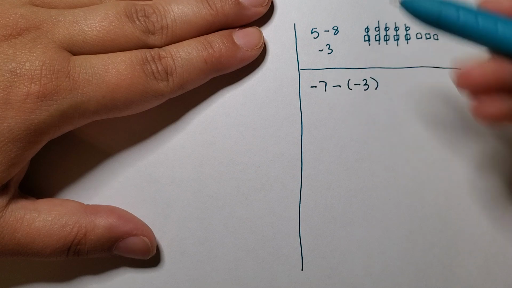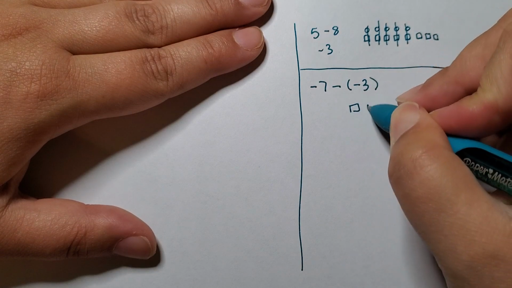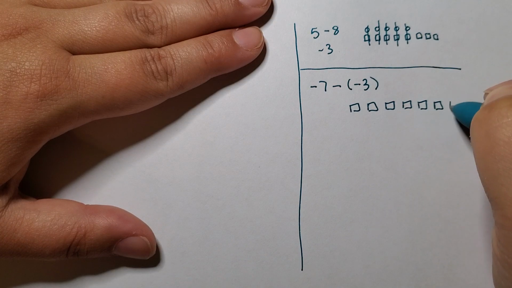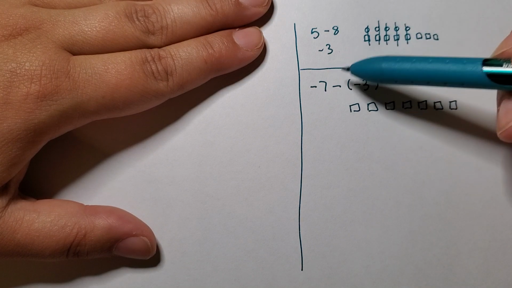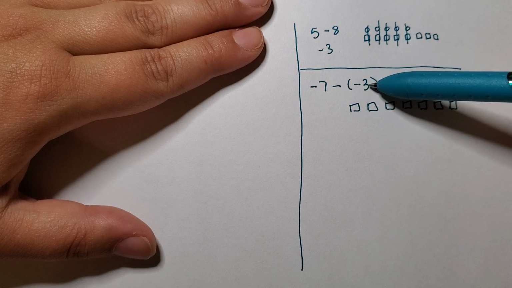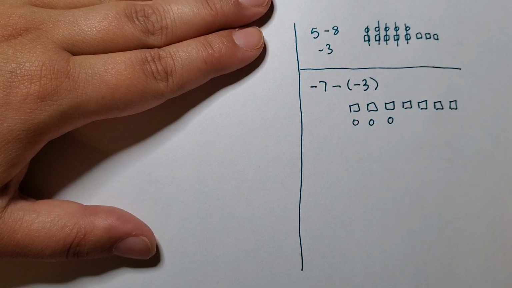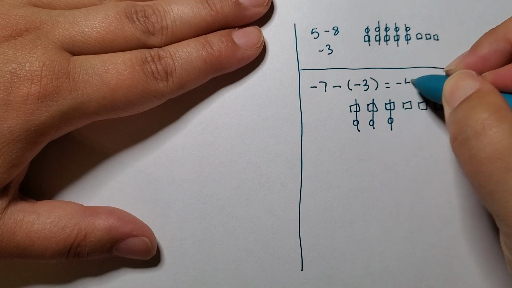So -7 means we're going to have 7 squares. And then we're subtracting, so these 3 squares are going to play for the other team. They're going to become 3 circles. Then the battle ensues, and we're left with 4 squares. So that means we get a -4.